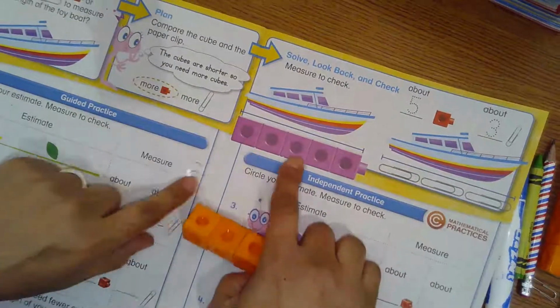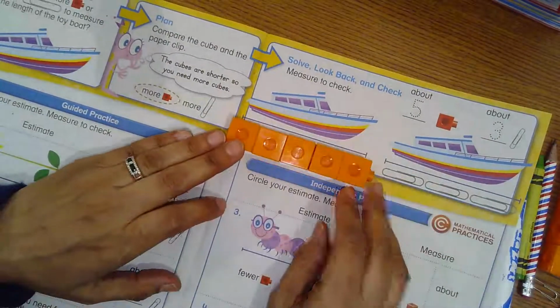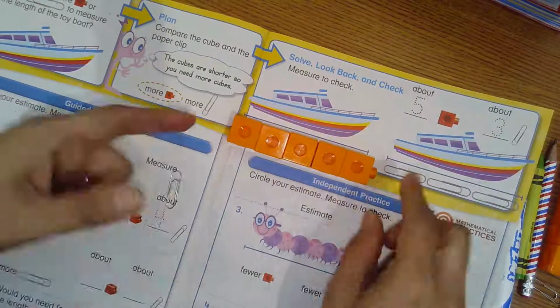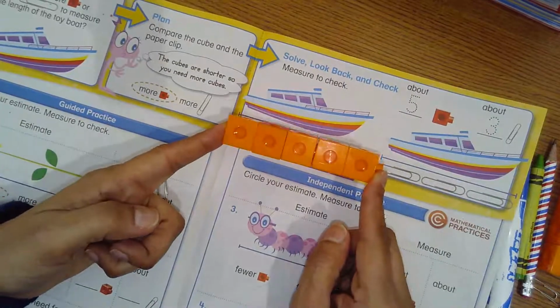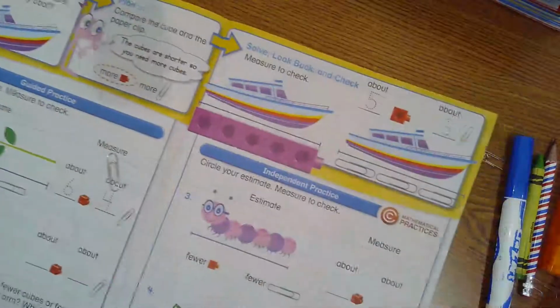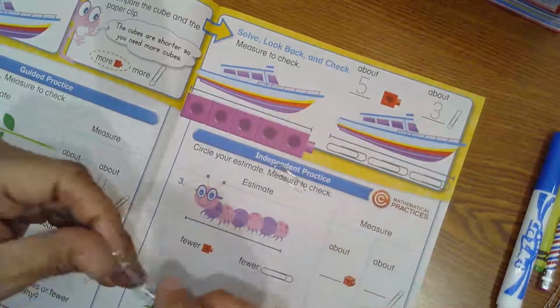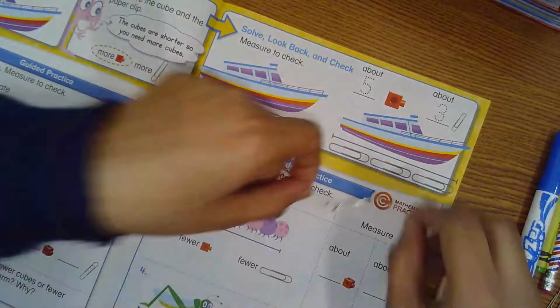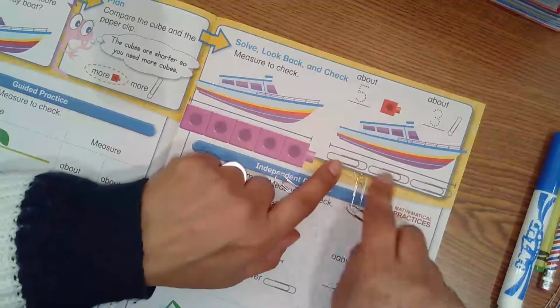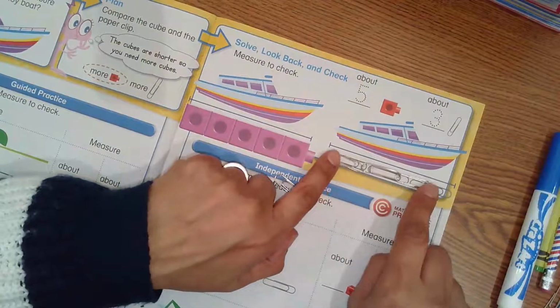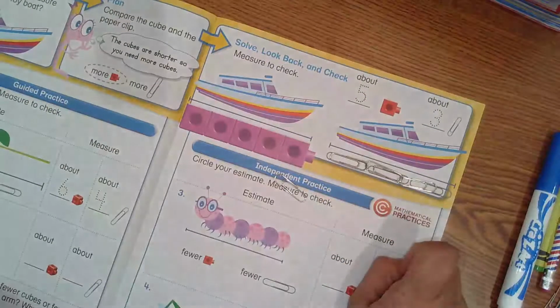1, 2, 3, 4, 5. Let's see. 1, 2, 3, 4, 5. So I used 5 connecting cubes. But for paper clips, they use 3 paper clips, and I have 3 paper clips.